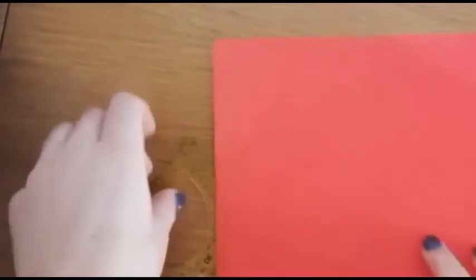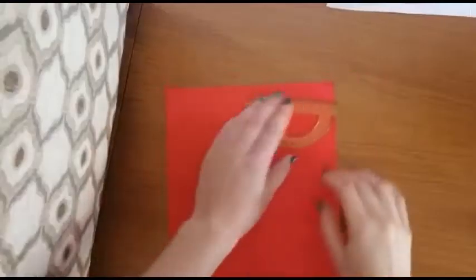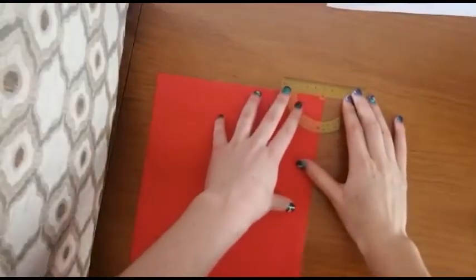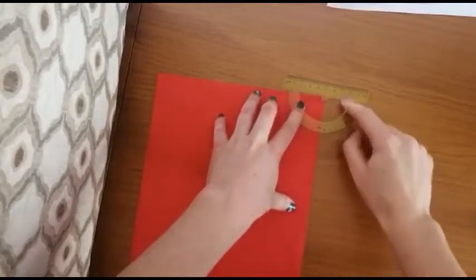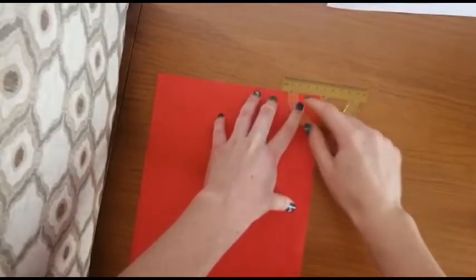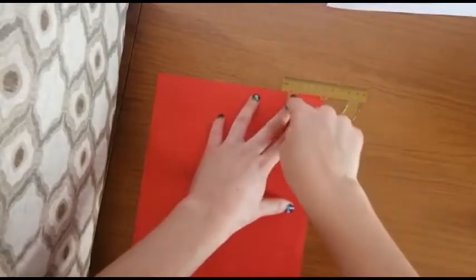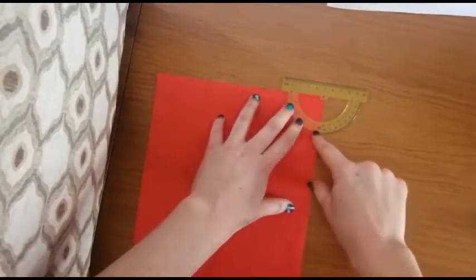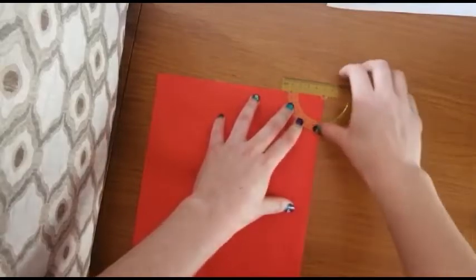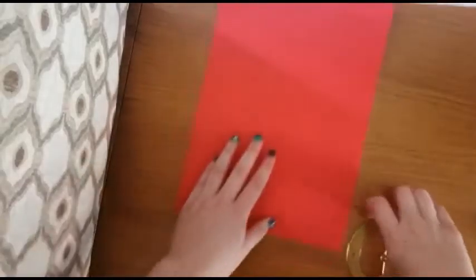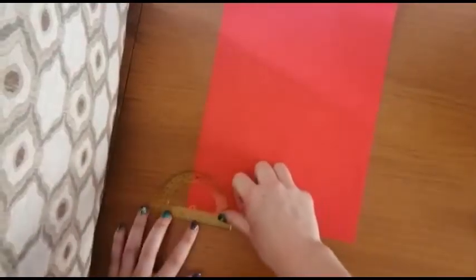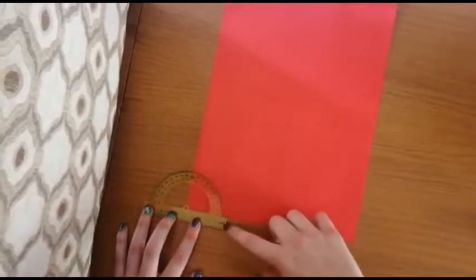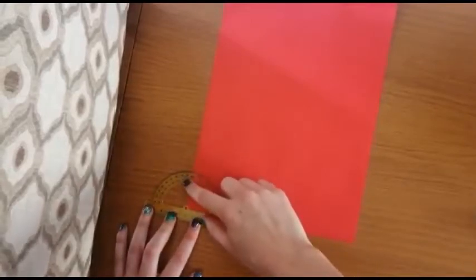So let's check the other angles. Place our protractor in a straight line with the paper, and now we're going to read on the inside. It goes 0, and where does it stop? At 90 degrees. Let's check our bottom corners. 0 to 90.